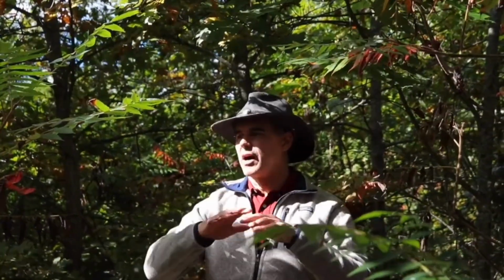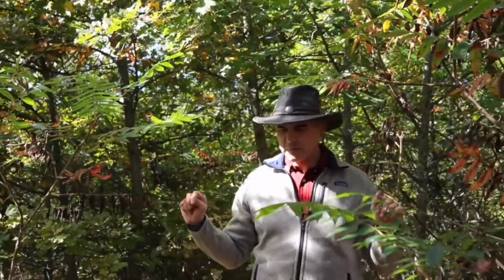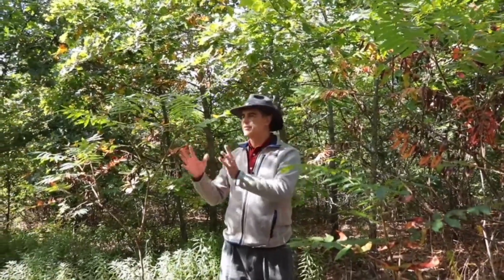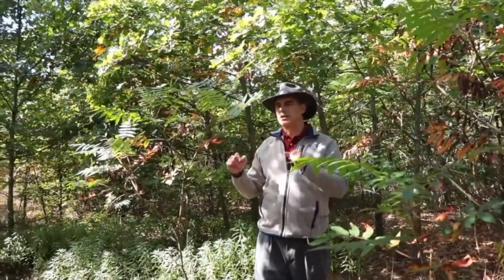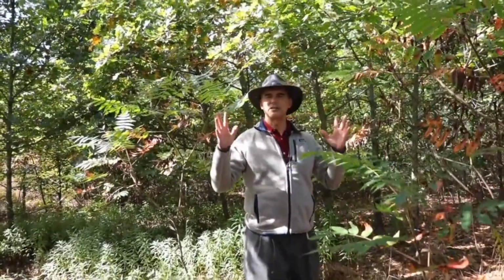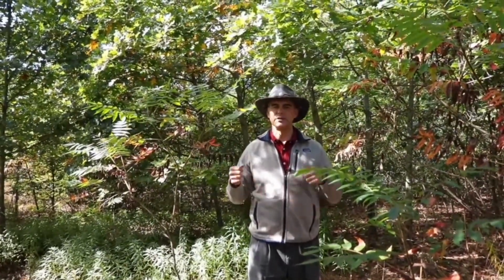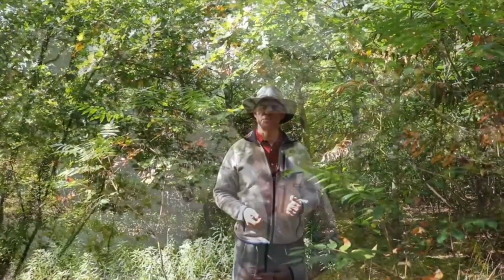If we just create a monoculture over the entire area, then we're limiting the amount of possibilities that can happen. You can't have an old tree fall down randomly in the forest because all your trees are exactly the same age. So these are things you have to take into consideration when you're doing an ecological restoration project.